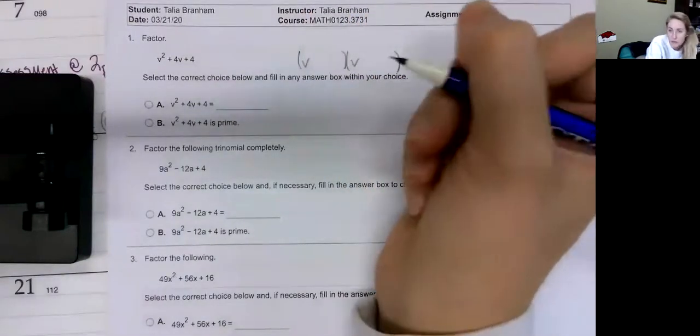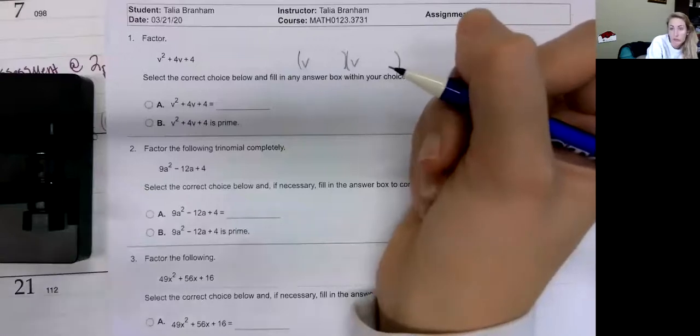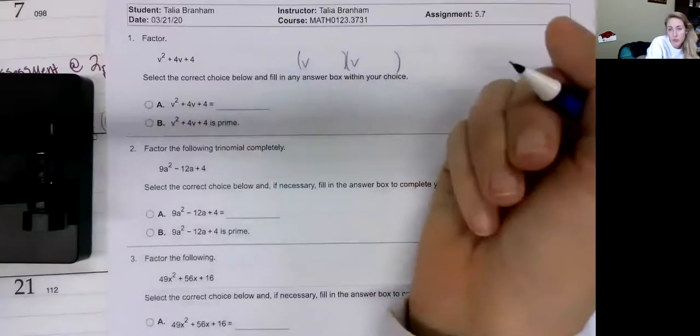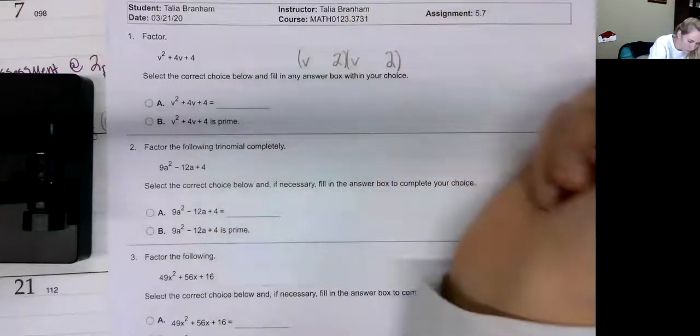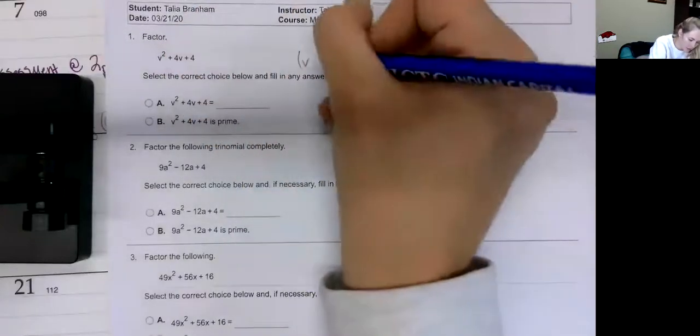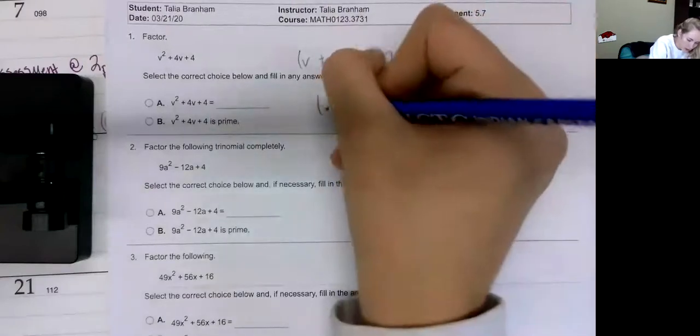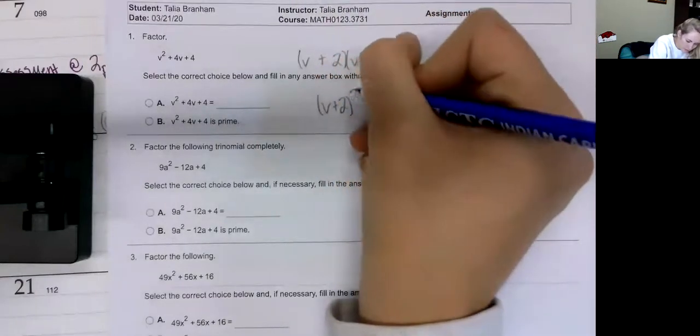And then factors of 4 that add to get 4 would be 2 and 2, because 4 and 1 would be 5. And then since they're both positive, you can write it like this.